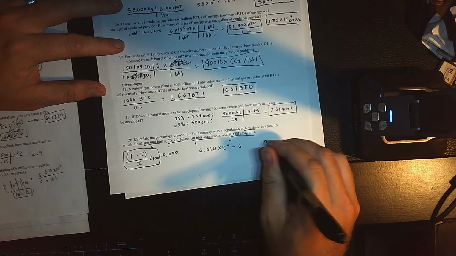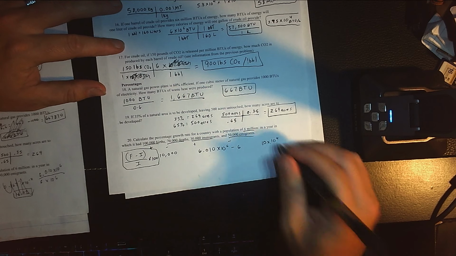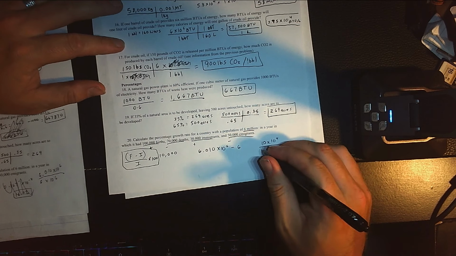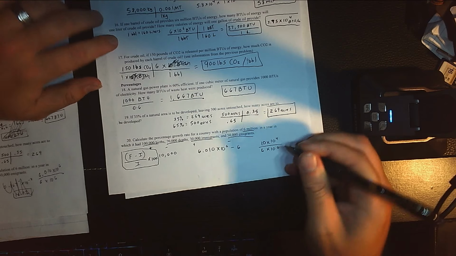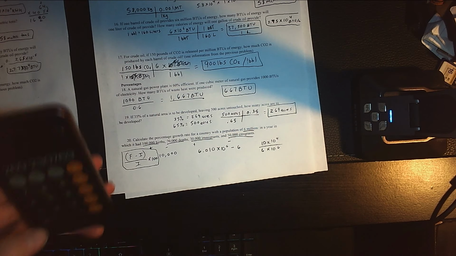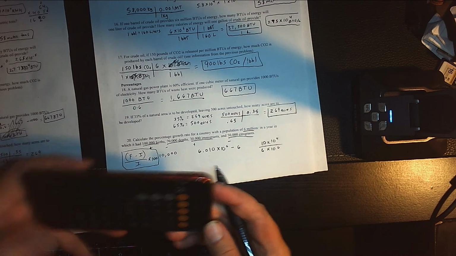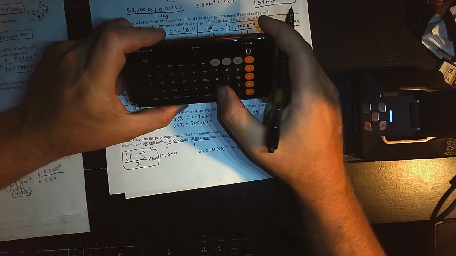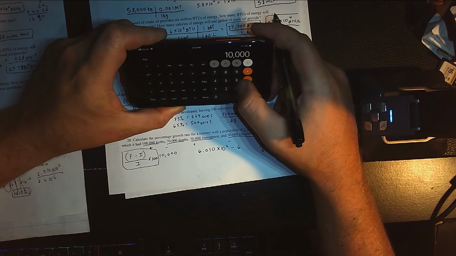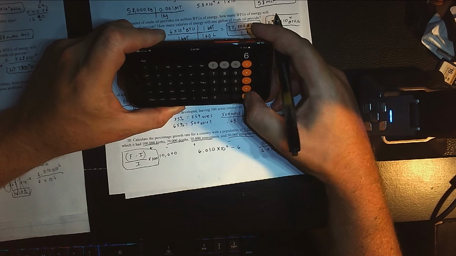So we have 10,000, or 1 times 10 to the 4th, and we're dividing that by our 6 million, so 6 times 10 to the 6th. Let's see what all this does. 1 times 10 to the 4th is 10,000. We're dividing that by 6 million.